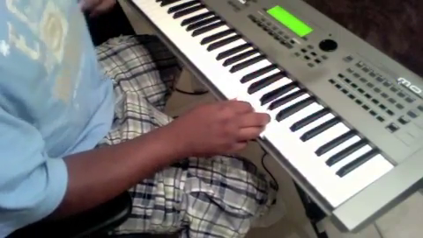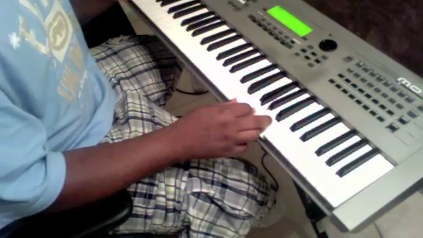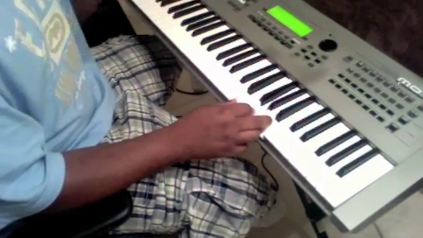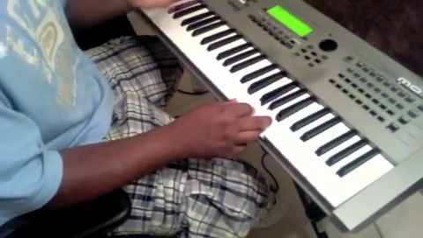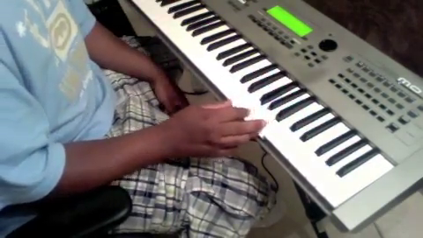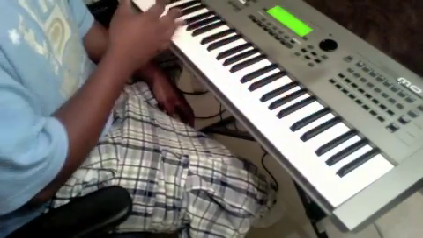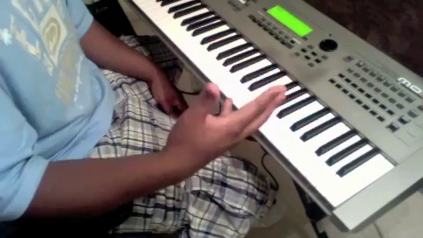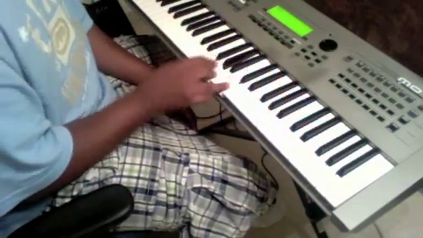You basically can invert until you get back to the root. If you go back to the root after you invert it so many times, then that's really the only way you can invert it. But when you're dealing with triads, you really only have the root position, then the first inversion, and the second inversion when you're dealing with three-finger chords. So always keep that in mind.